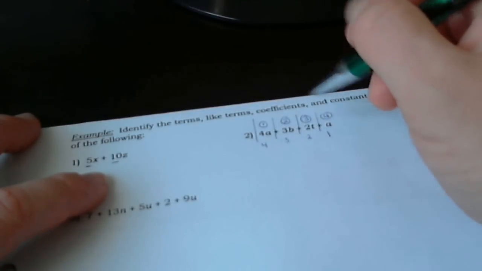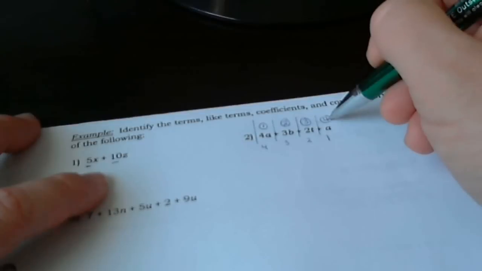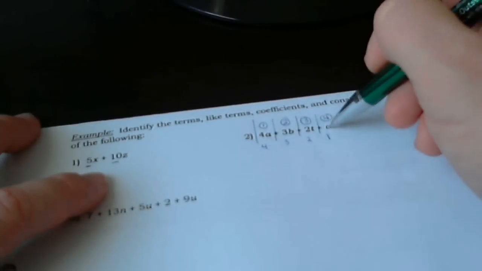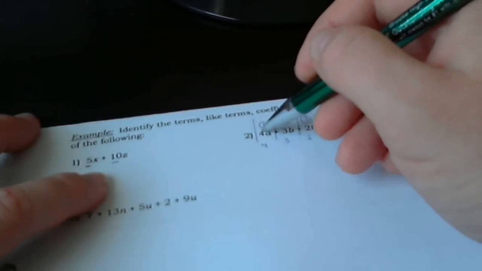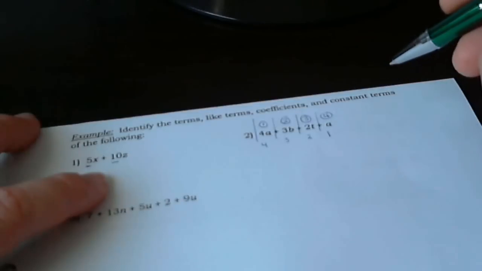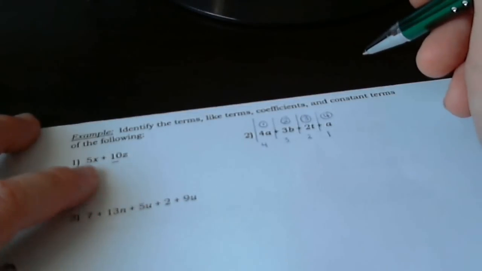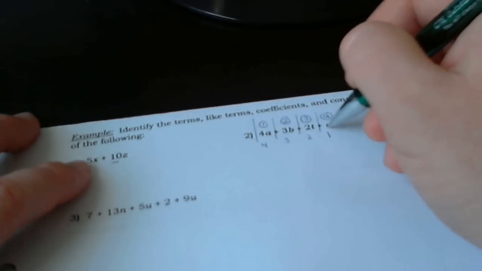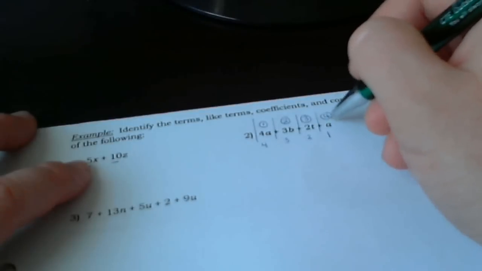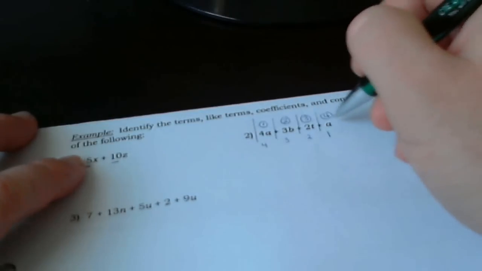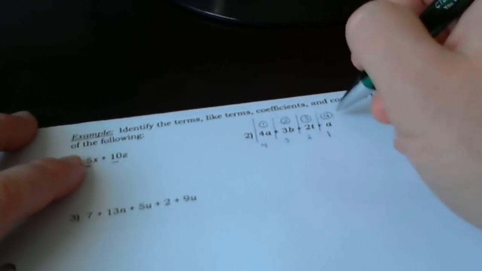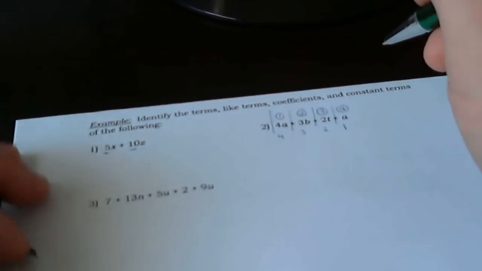I'm allowed to take term 1 and term 4 and put them together because they're both a's. So we have 4a and regular a. Those are called like terms. Since this a is a variable, it's not a constant. So again, we have no constants in this expression.